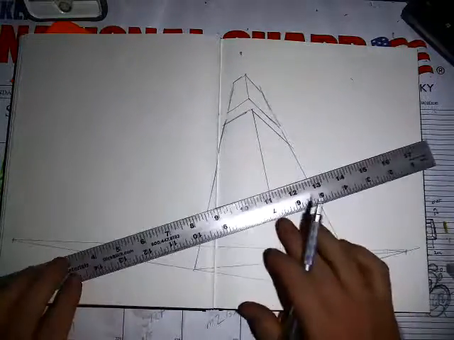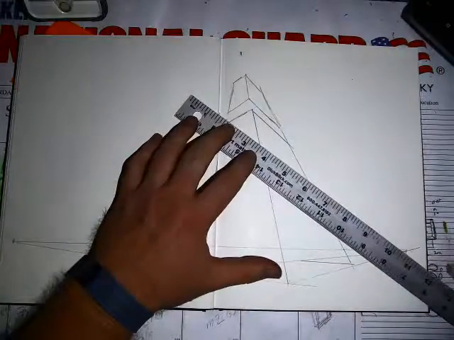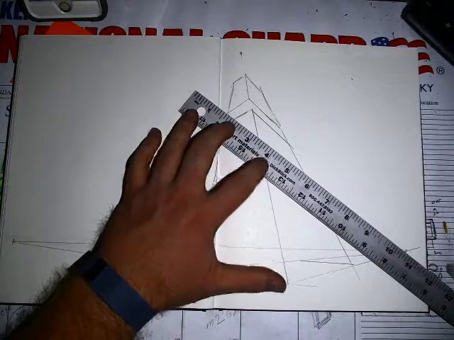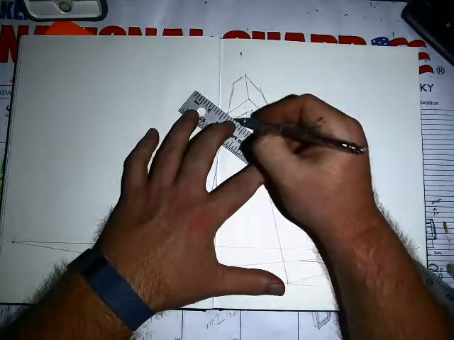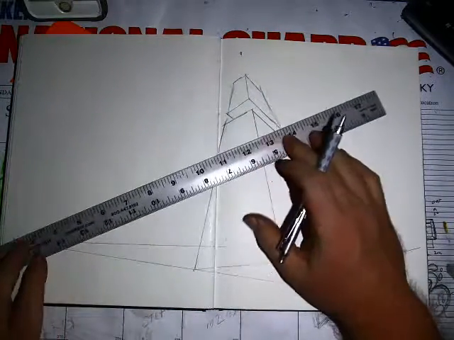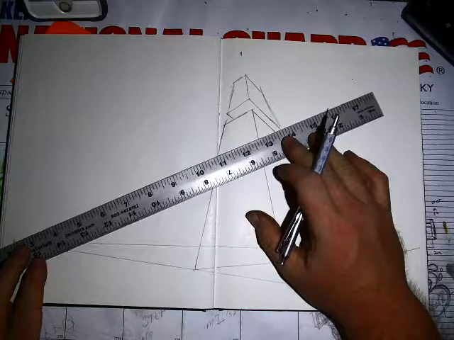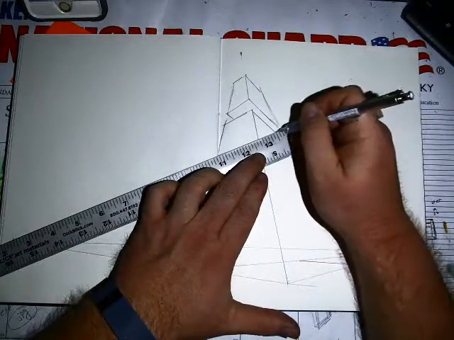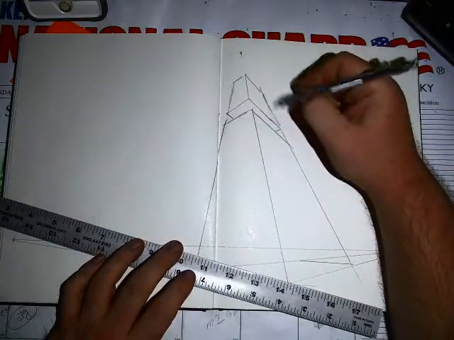So now I have that, and then as we did in the other tutorial, to create that depth, just go to the opposite vanishing points, boom, and then here at the bottom as well, this cuts over, boom.